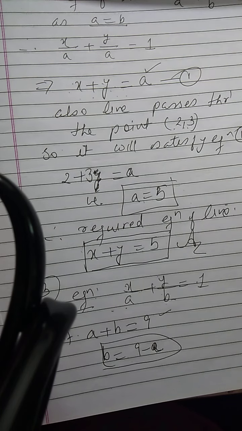Next sum, now we have sum number 14. In sum number 14, what is given to us? Find the equation of the line through the point (0, 2) making an angle 2 pi by 3 with the positive x-axis.